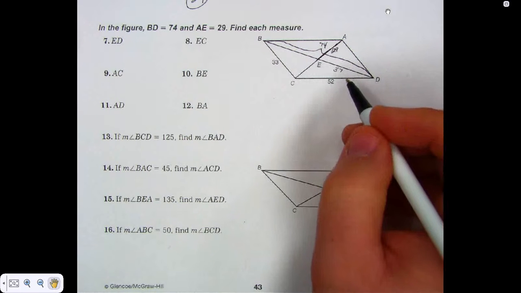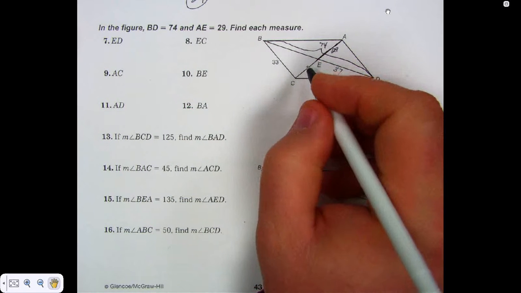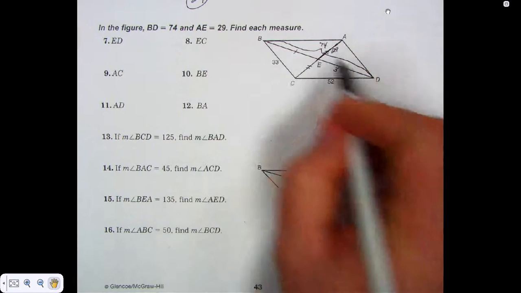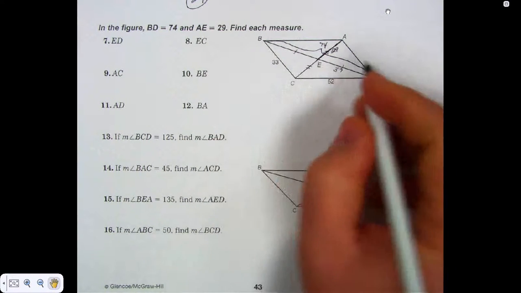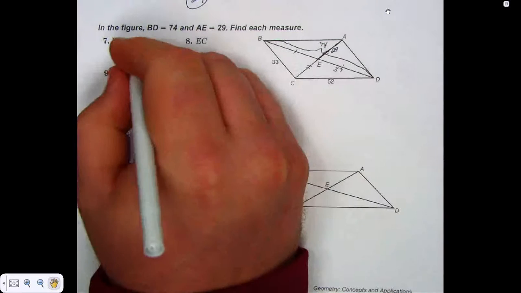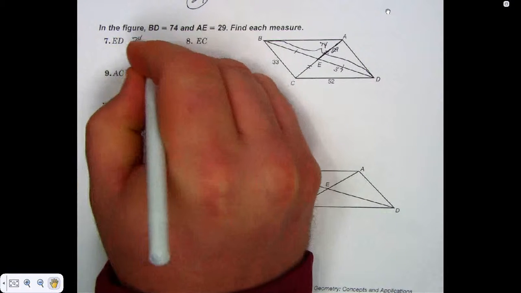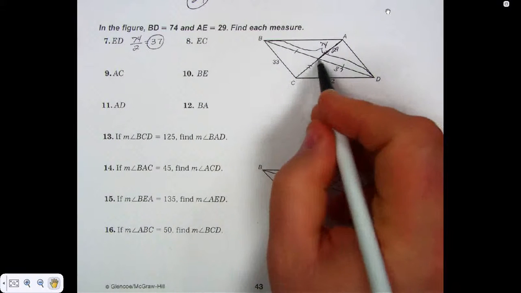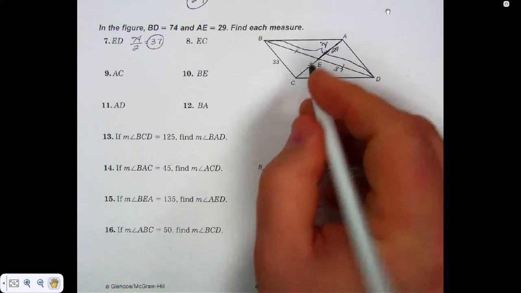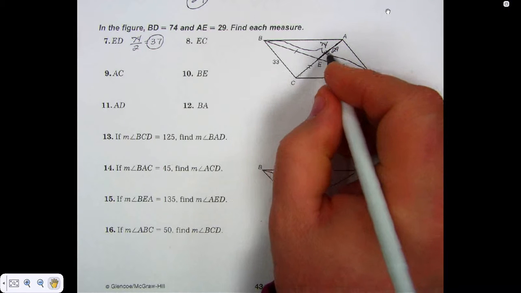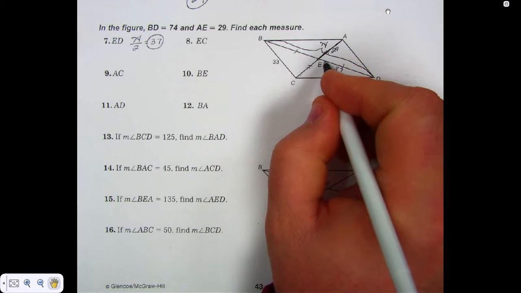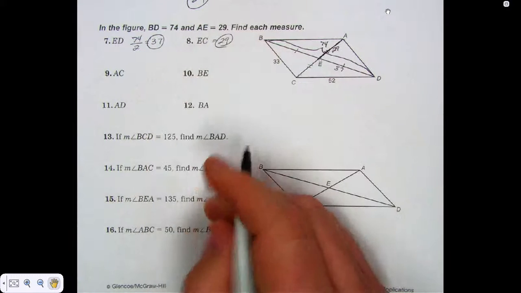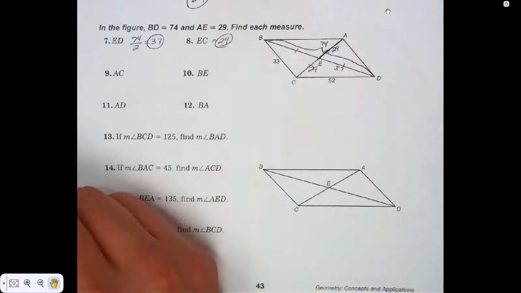Cut it in half. Why? Because what about the diagonals? They bisect each other. So you know that this is congruent to this, and that this is congruent to that. So if the whole thing's 74, the only way to split it up evenly is to divide by 2. Take 74 and divide by 2, and you get 37. EC. 29. Why? Because EC is congruent to AE. So that makes it 29. It's important you understand why, not just that's the answer.